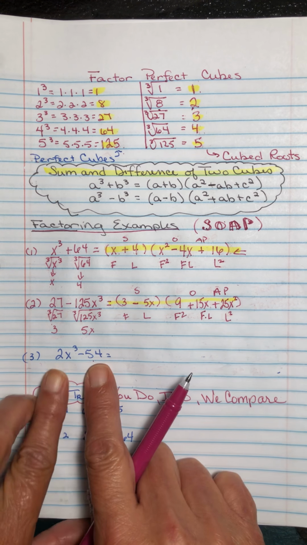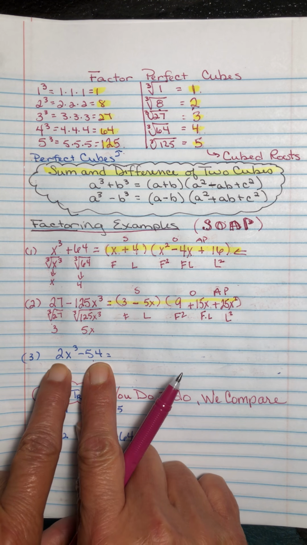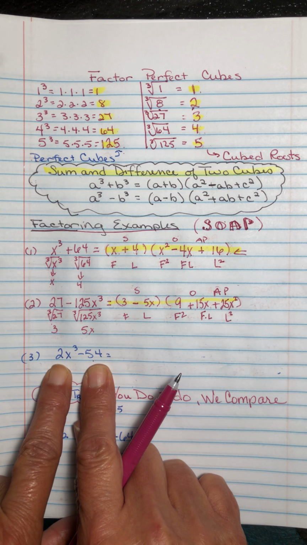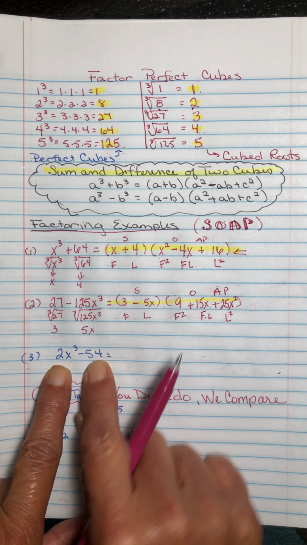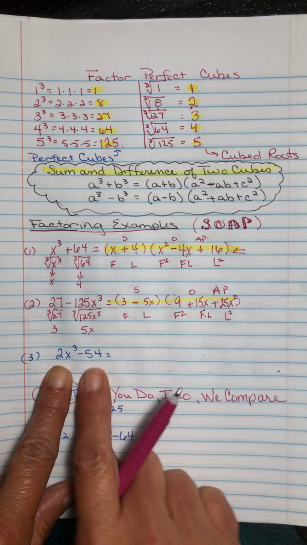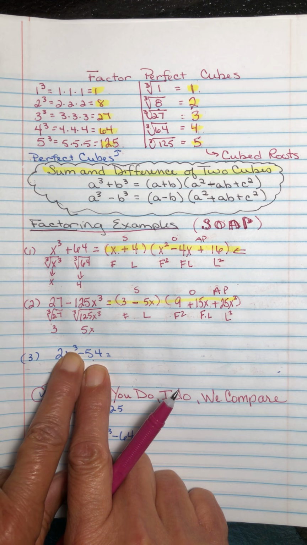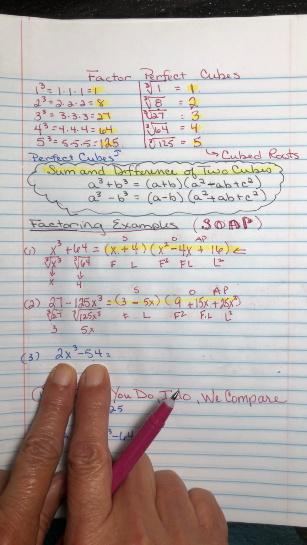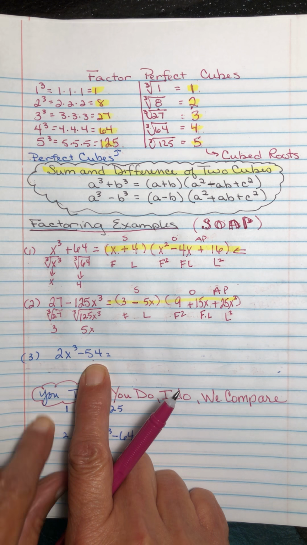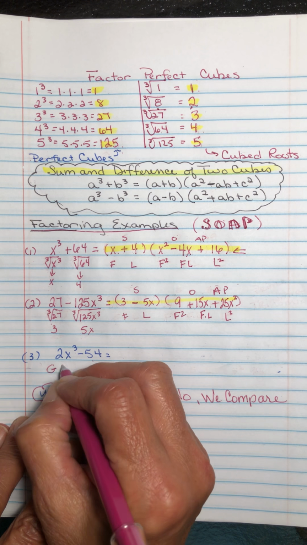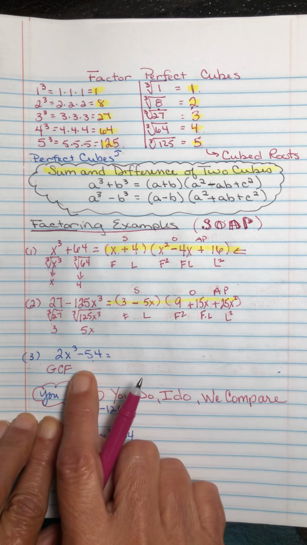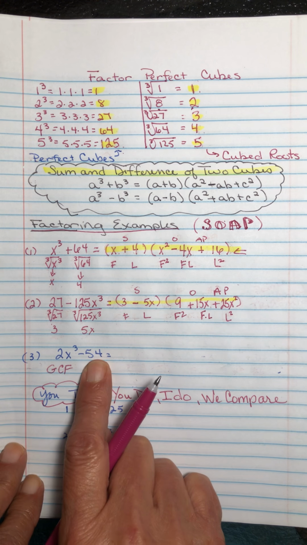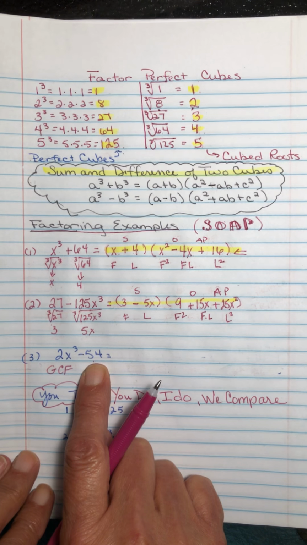Now, we're going to try this next one. Well, hopefully at this point, you're saying, well, you got a problem, Miss Malone, because those are not perfect cubes. There you go. They're not on that list. But I do notice the x cubed. So my first thing is to look at the GCF, greatest common factor. Well, I know 2 has to go into 54. 54 is an even number.